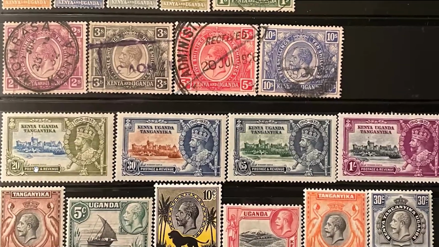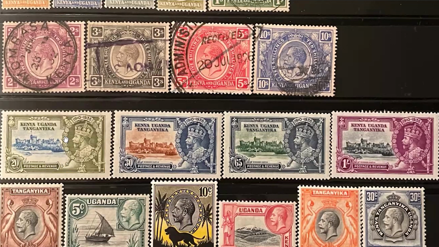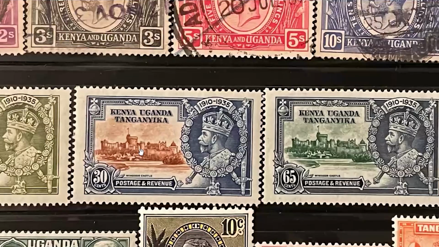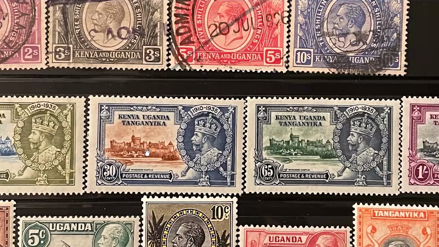In 1935, they issued stamps with Tanganyika, Tanzania. Actually, it joined a little bit earlier than this, but the first stamps were issued in 1935. So you see George V celebrating his silver jubilee, and you see Windsor Castle on the back. Very nice stamps. Let's remember, this is 1935, and George V died in 1936.